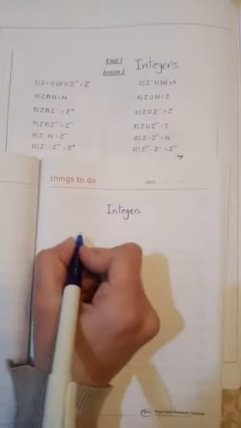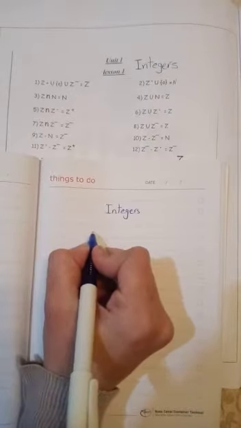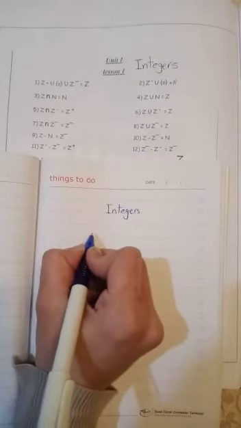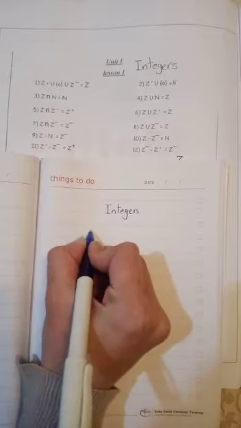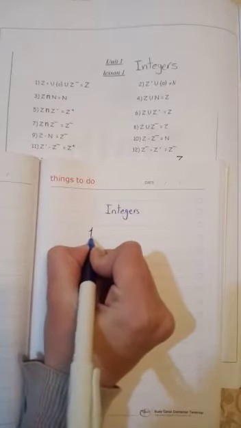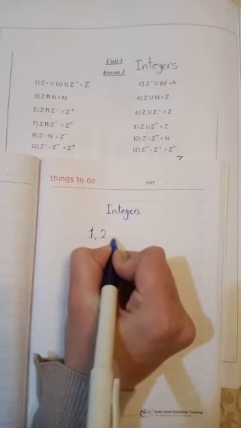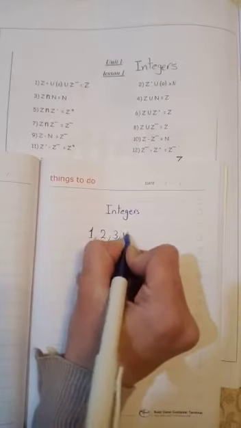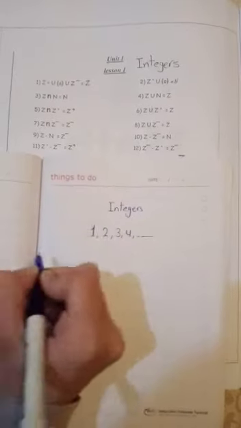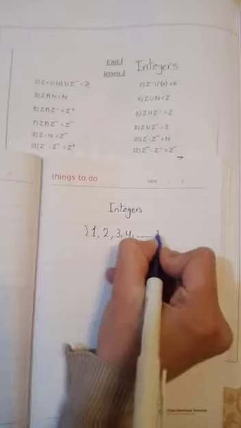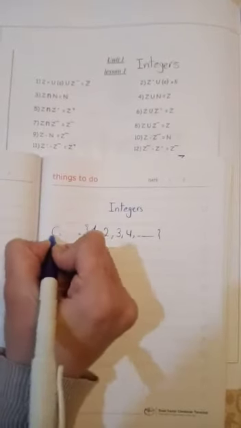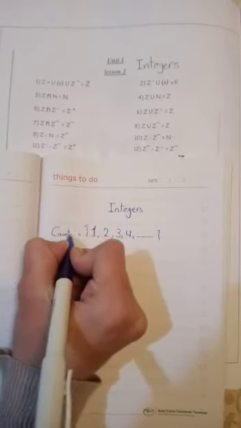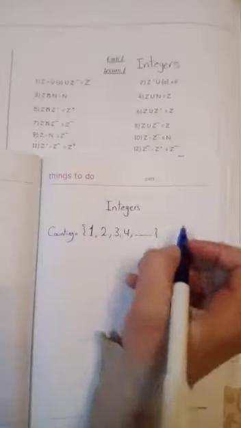As we know, when we count anything, we start with 1, 2, 3, 4, and so on. This set of numbers is called counting numbers.